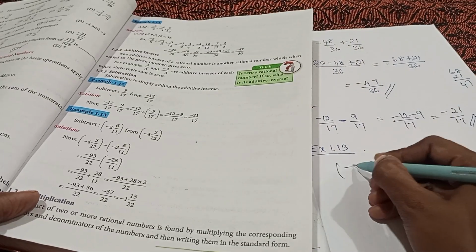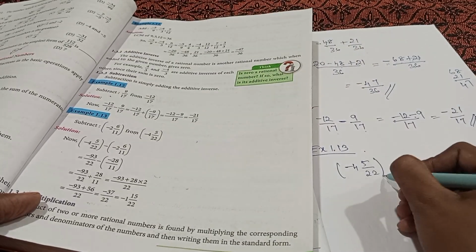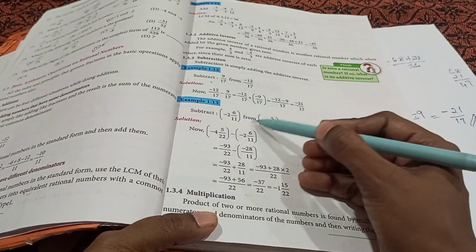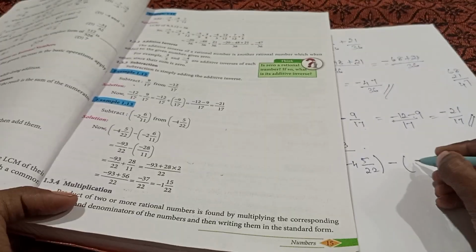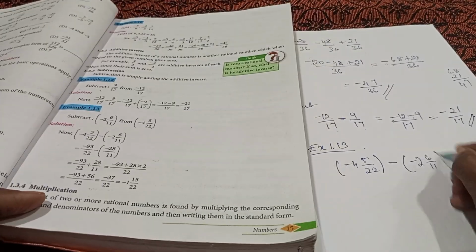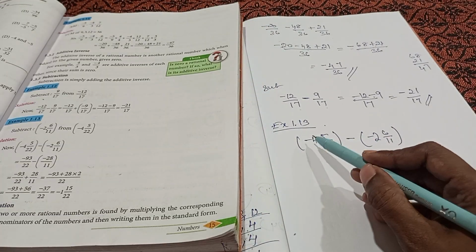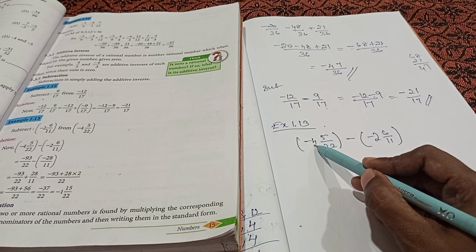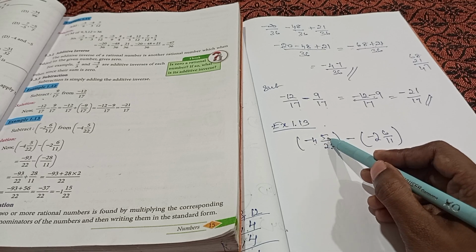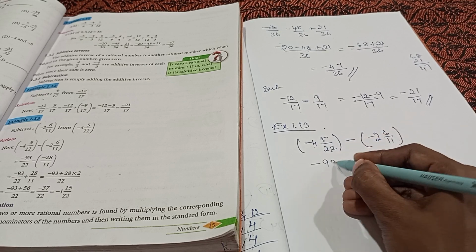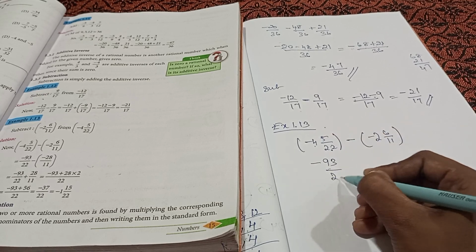So minus 4 5/22, subtraction, where now you have to subtract minus 2 6/11. Okay, this is the question. So first we will solve this. 22 times 4 is 88. 88 plus 5 is 93. So minus 93. Okay, minus sign by 22.